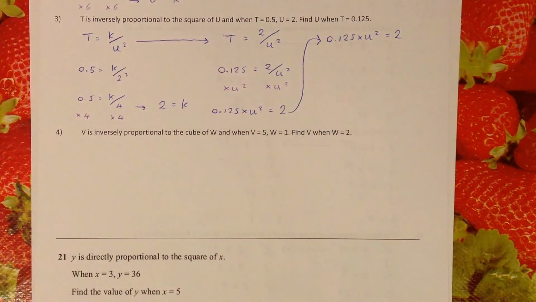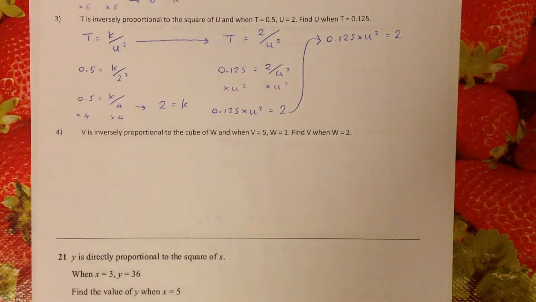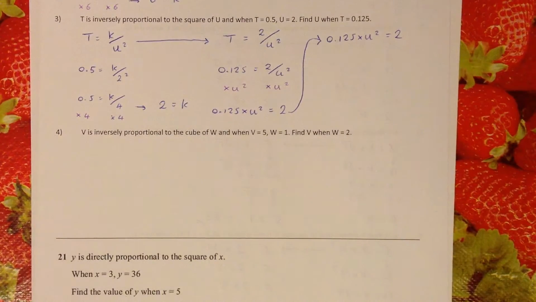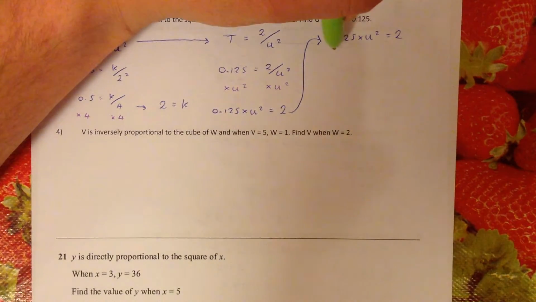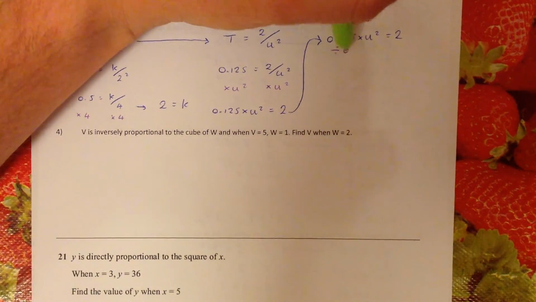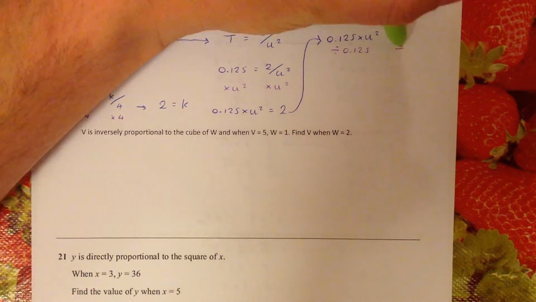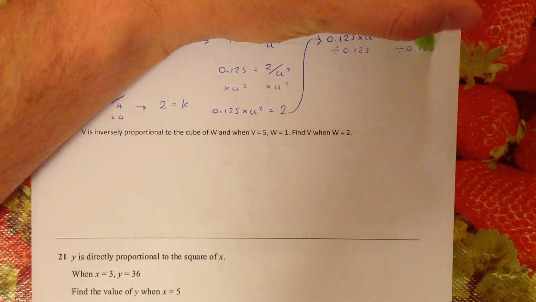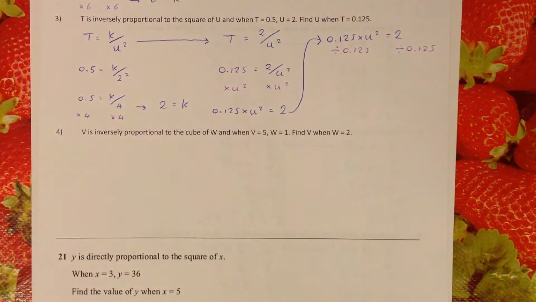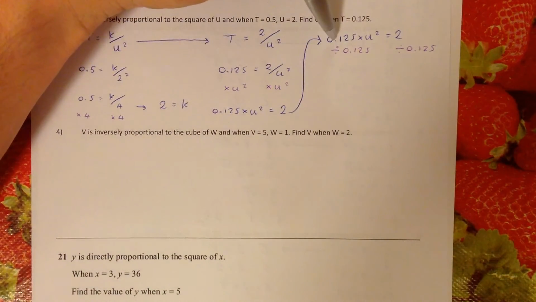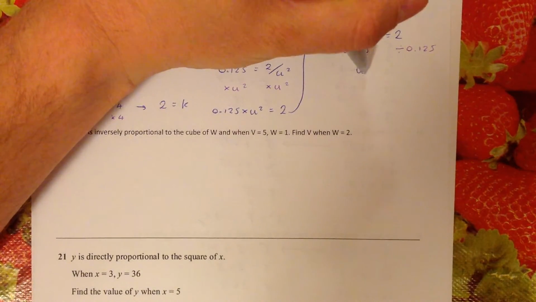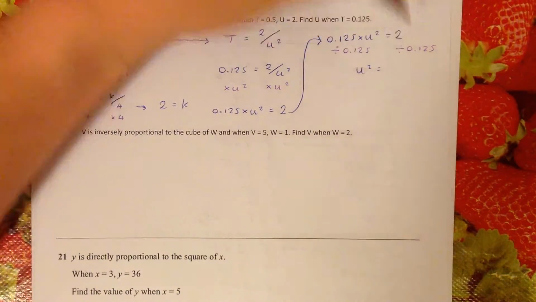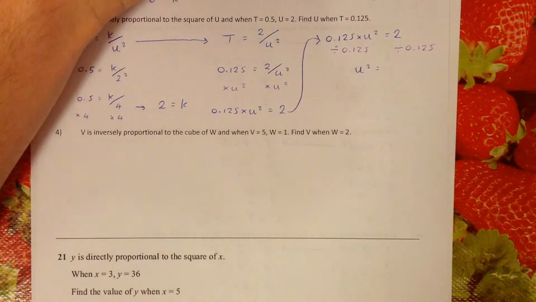I want to get U squared on its own, or ideally I want to get U on its own in a minute. So U squared to begin with, to get that on its own, it's currently being timesed by 0.125. So to get rid of times by 0.125, I'm going to divide by 0.125, and I've got to do that on both sides, otherwise it's not going to be balanced. So on my left, times by 0.125 and divide by 0.125 cancel each other out, so I'm left with U squared.